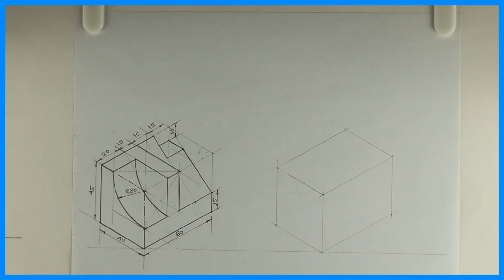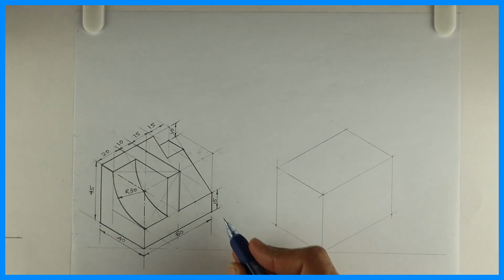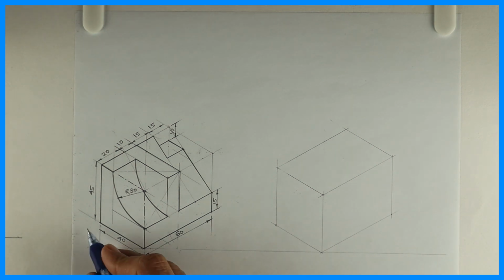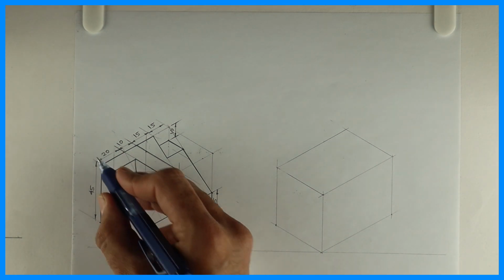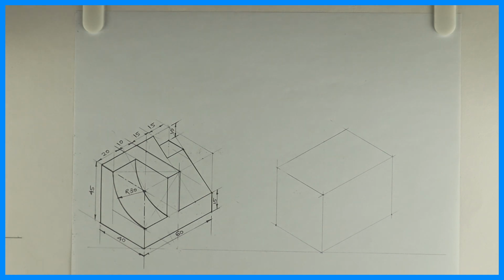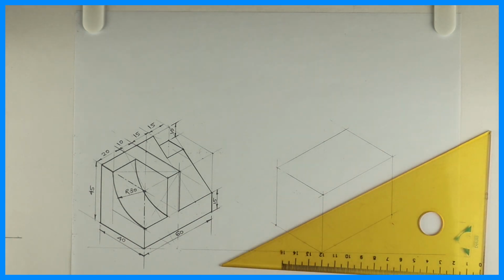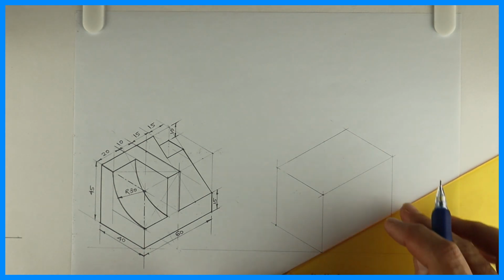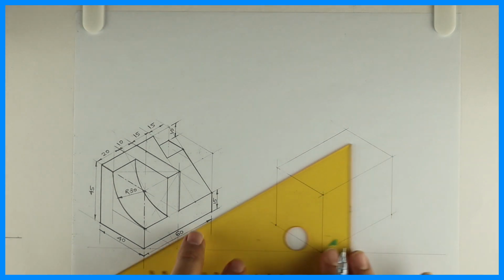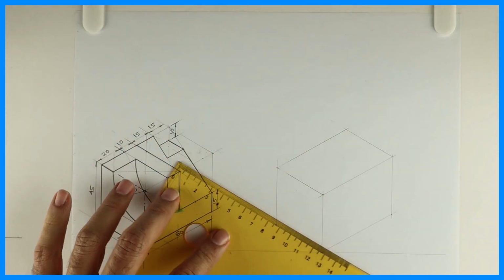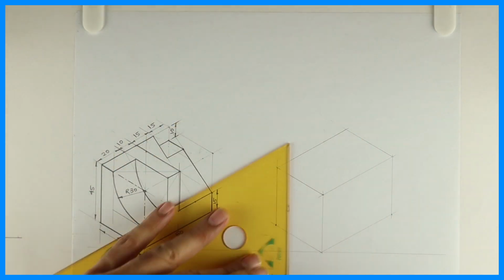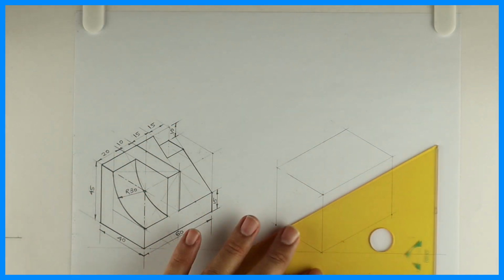Welcome to Technical Drawing. Today we'll see this sum: 60, 40 and 45. First we will draw the box. We are drawing a copy ISO, so first we need to draw the length, width and height of the box. This is a very important sum from the ICSE point of view in technical drawing.